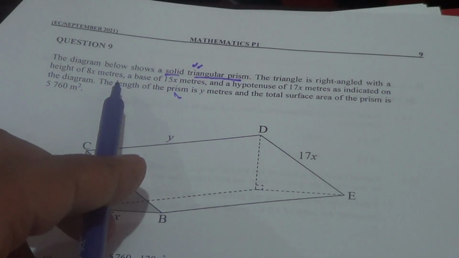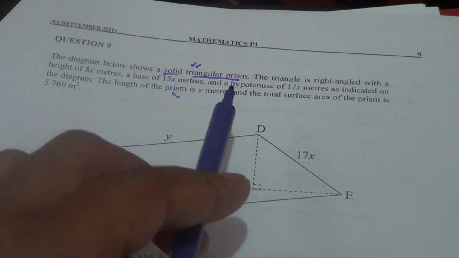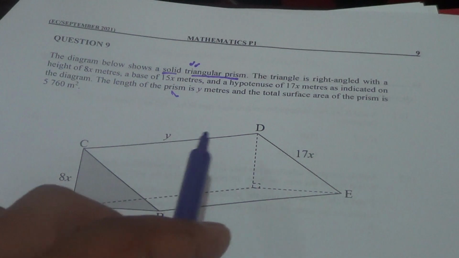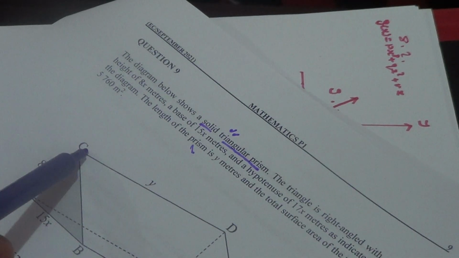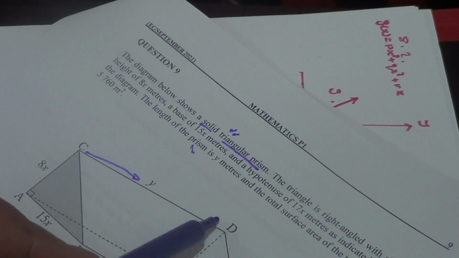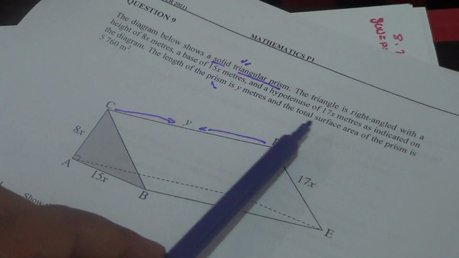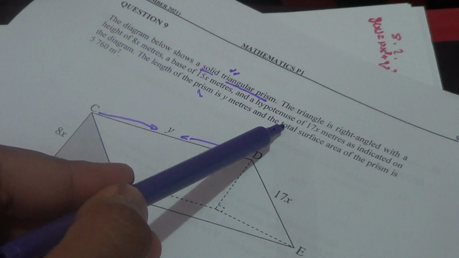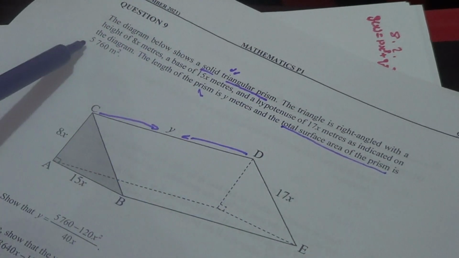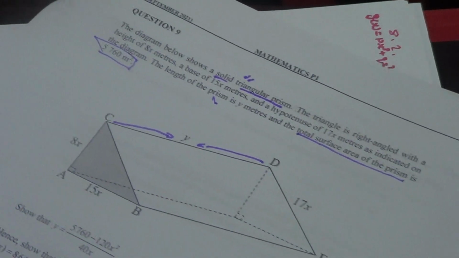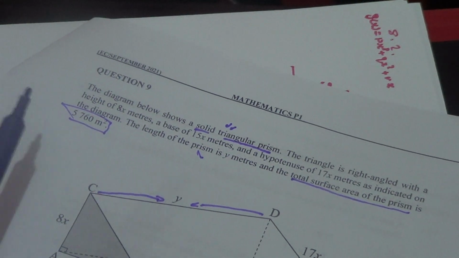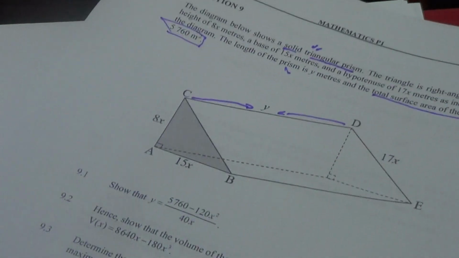The length of the prism is y meters. Again, it's drawn in. So this y meters is from here to there. Now, the total surface area of the prism is 5,760 meters squared.